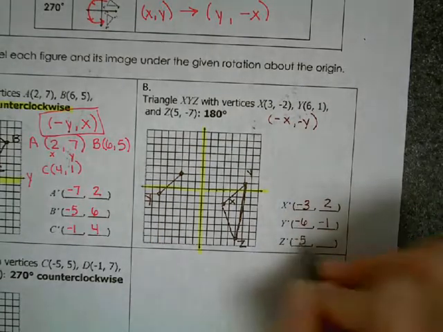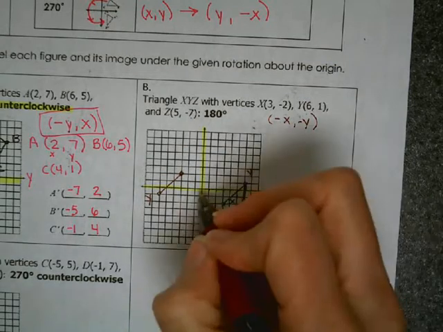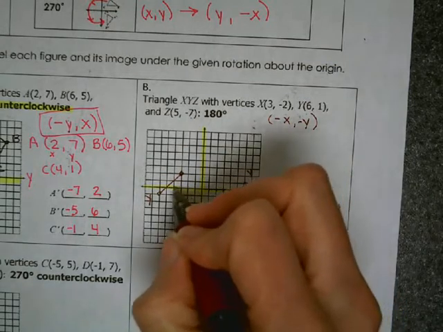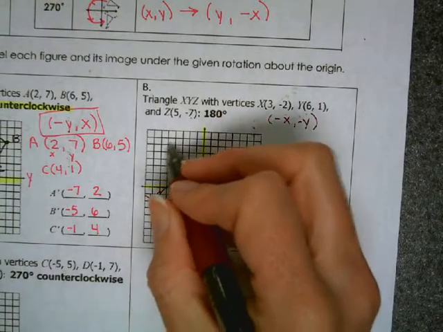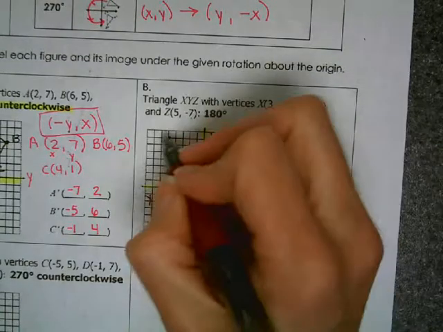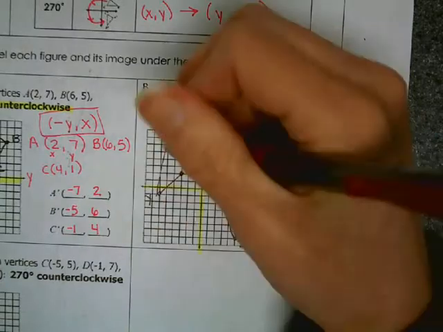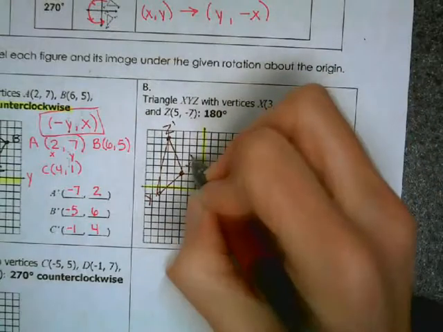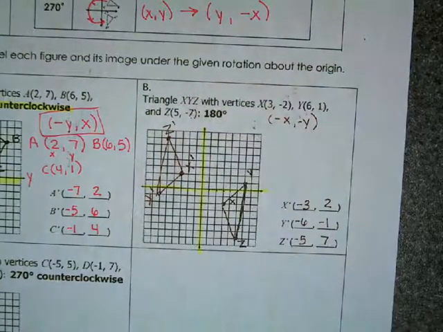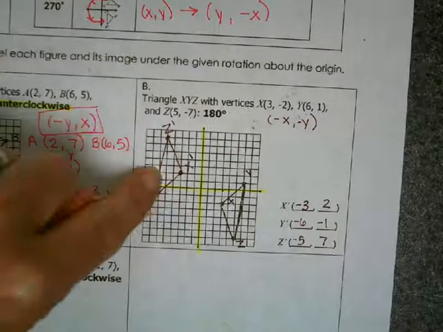Opposite of negative 7 would be positive 7. Okay, I'm going to put the little exclamation point by these because these are my new image. After the pre-image, again, this would be taking this picture, rotating it 2 turns to be 180 degrees.